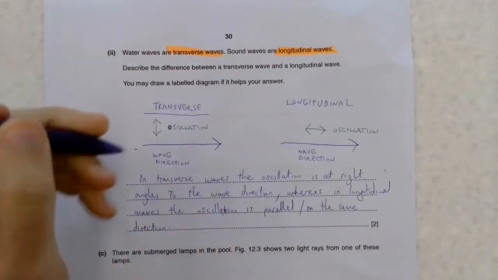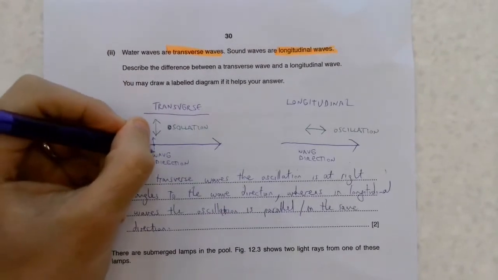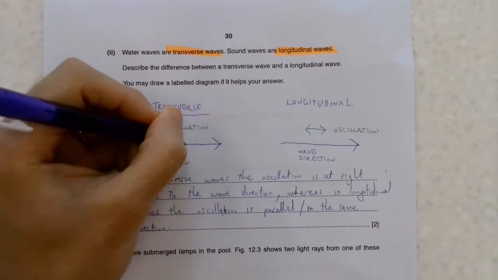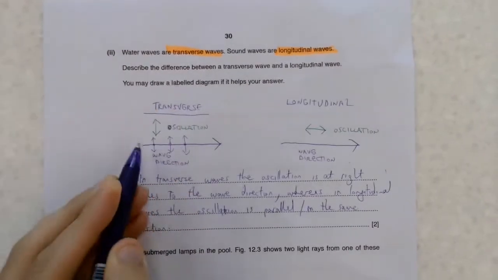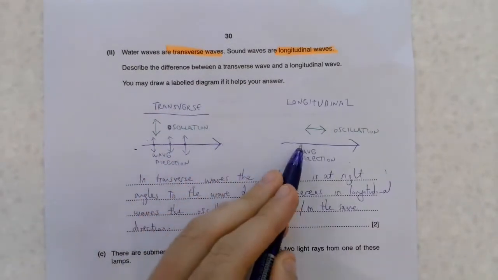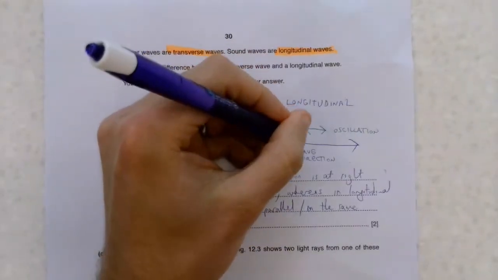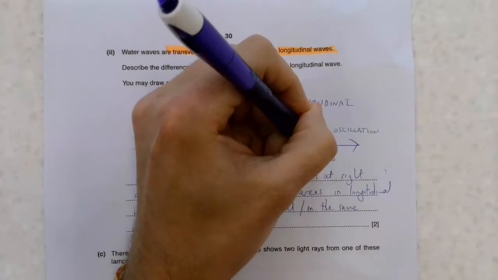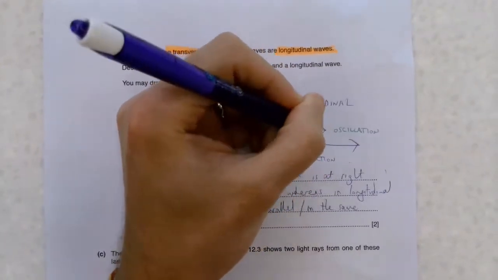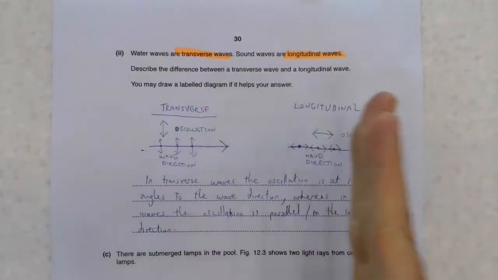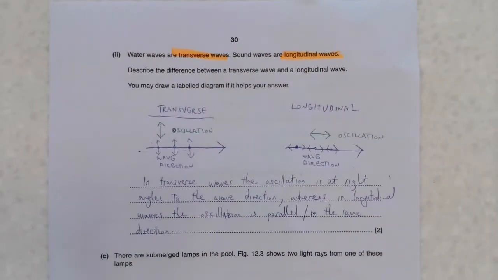So we would have a particle here moving up and down, and then at some time later a particle here moving up and down, and a particle here moving up and down at some time later. So this is the oscillation as it spreads through. In this case, we would have it the other way around. My particle here would move to the left and right. At some time later, this particle would start to move left and right, and then this particle would move left and right. The oscillation is spreading in the direction of the travel.